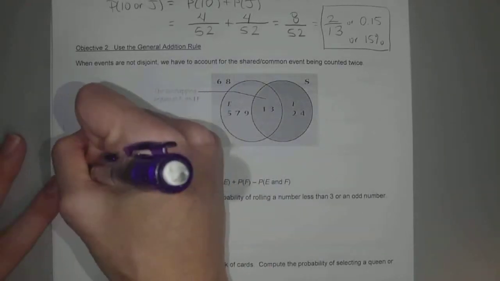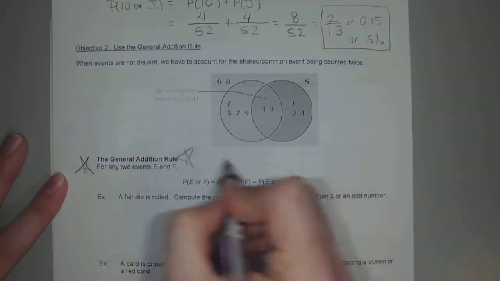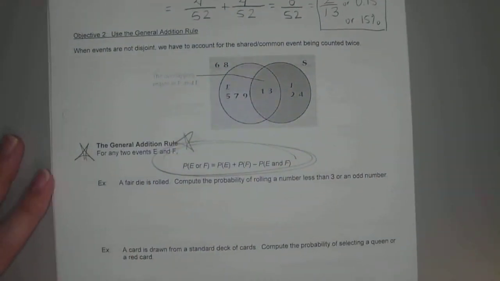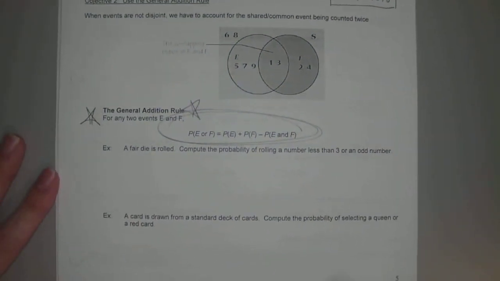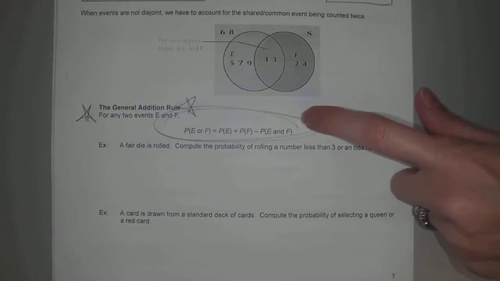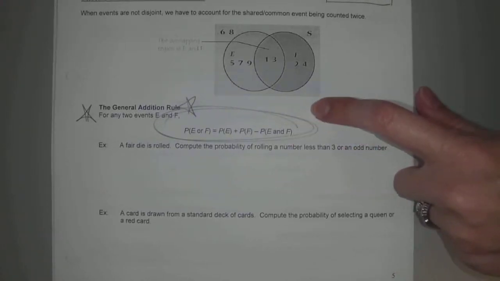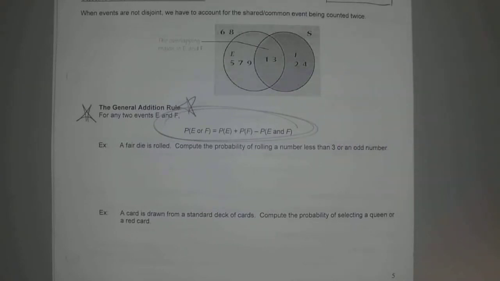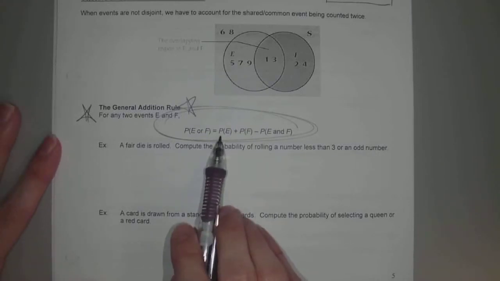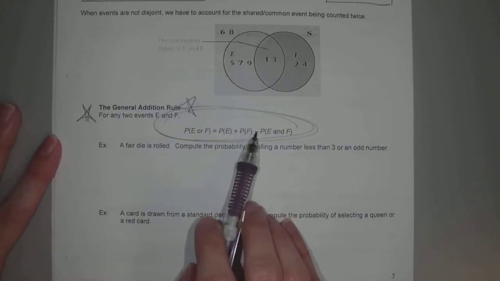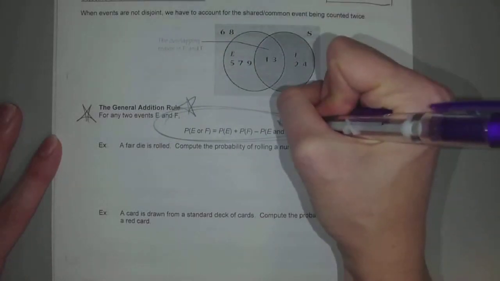So when you have this overlap, you need to count them once, but you don't need to count them twice, okay? So the general addition rule, guys, is the rule to remember. Why am I stressing that? Because it still works for mutually exclusive events. So don't think that you have to memorize one and then the other. Just memorize this one, okay? And I'll show you what I'm talking about. So the probability of E or F, if the 2 events are not mutually exclusive, would be the probability of the first plus the probability of the second minus the and, what they share.